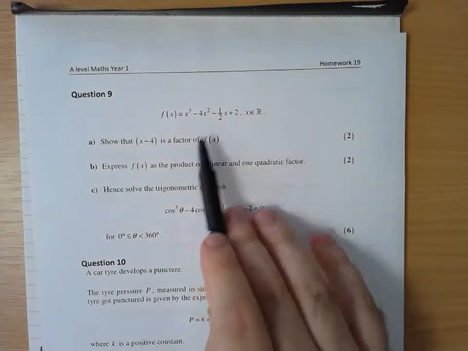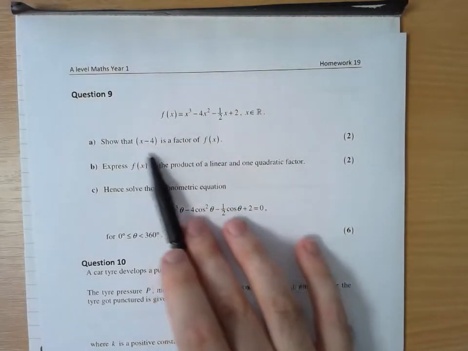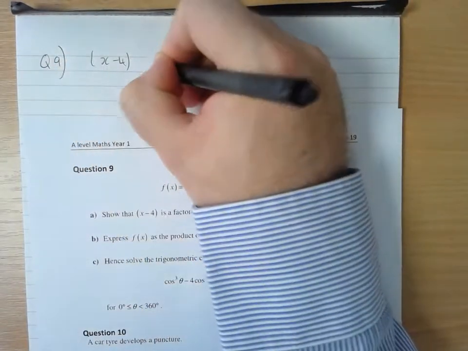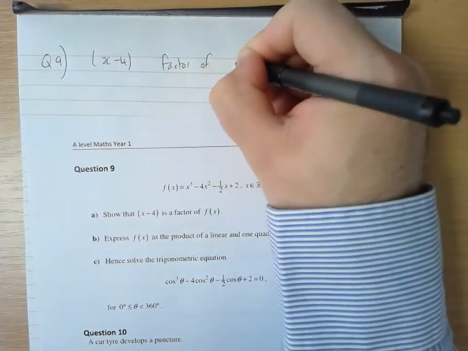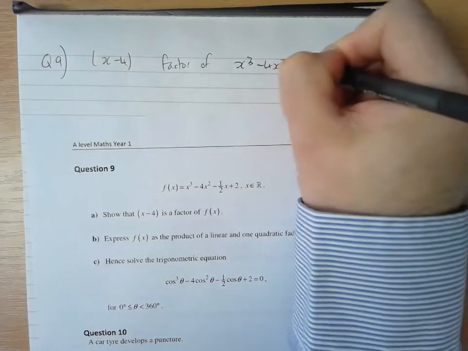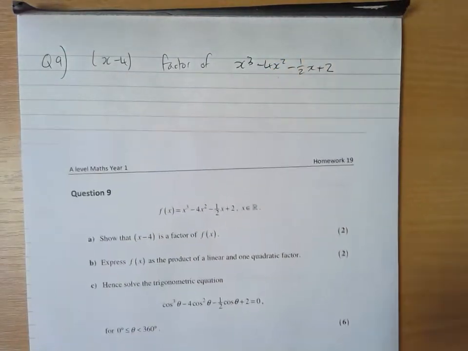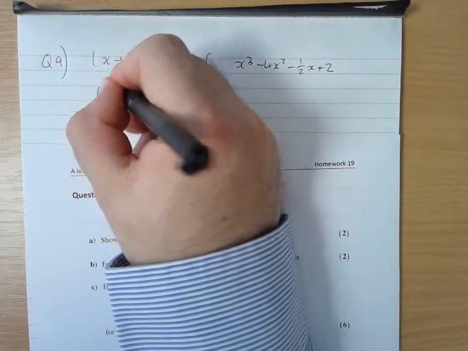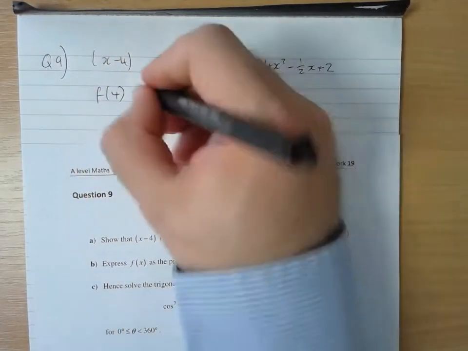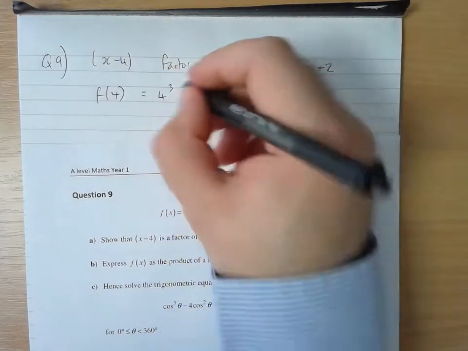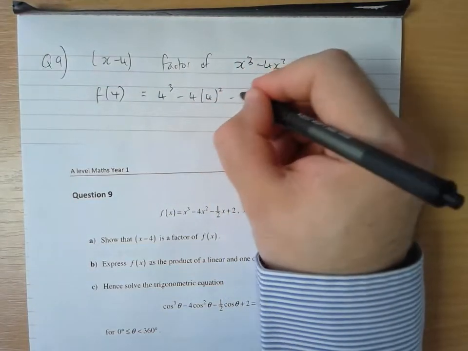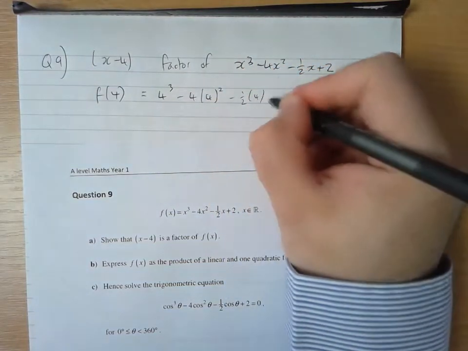Question 9, we're going to start off using the factor theorem because we're asked to show that x minus 4 is a factor of x cubed minus 4x squared minus a half x plus 2. So in this case we're going to do f of 4, because that's what goes in here and gives us 0. This is 4 cubed minus 4 lots of 4 squared minus a half of 4 plus 2.